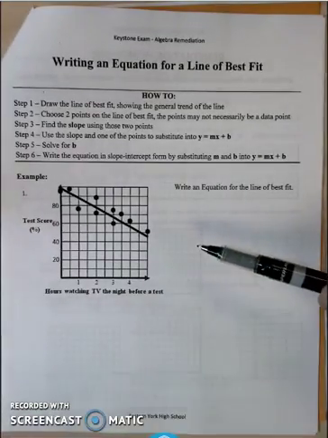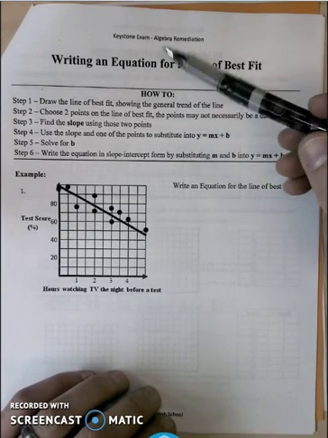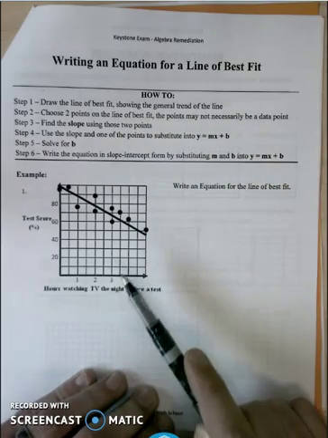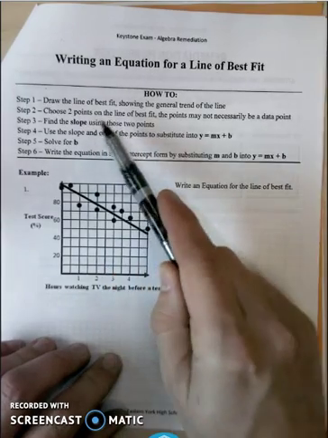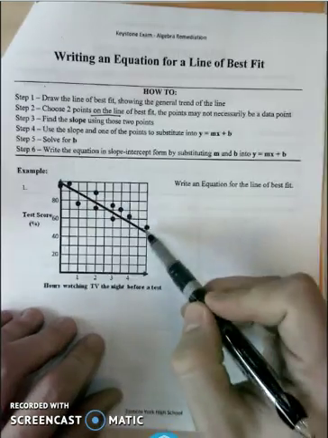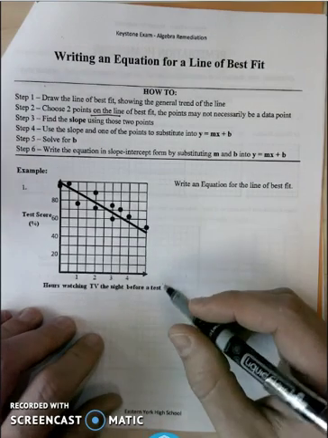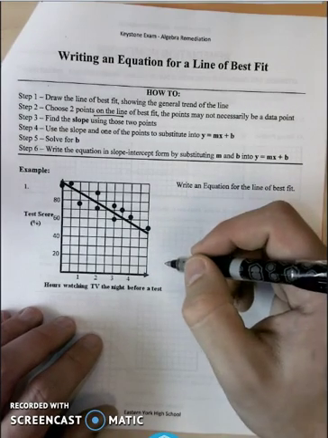So in this example, I've given you step-by-step instructions up at the top. The first thing we need to do is draw a line of best fit, showing the general trend of the line. Guess what? We've already done that. Check. Good job. Choose 2 points on the line of best fit. So right there is the key. On the line. You don't want to choose just 2 random points because that's not going to give you the equation of that line. So we want to find 2 points that are pretty close to what we need.